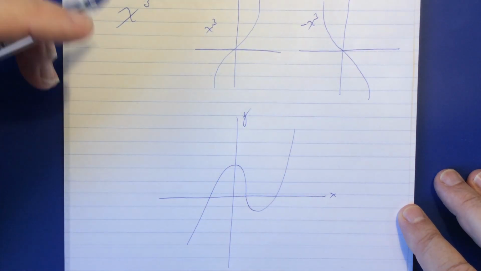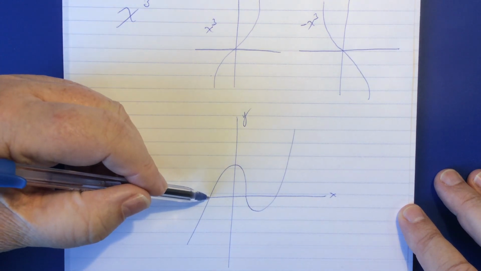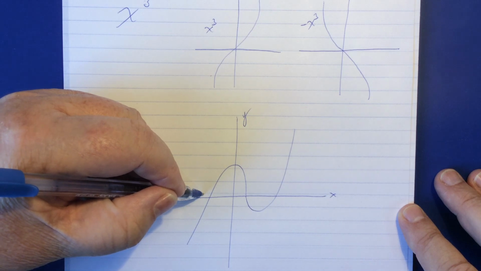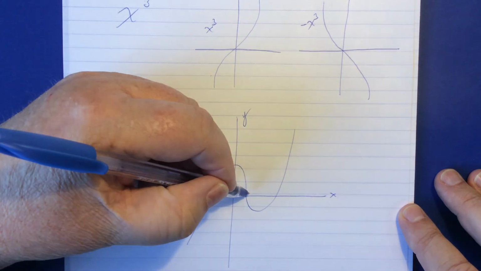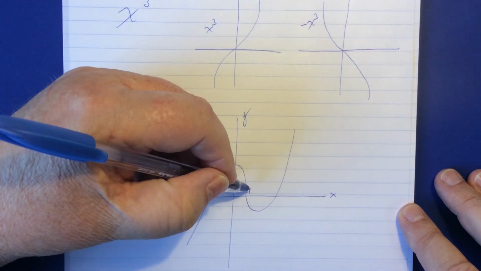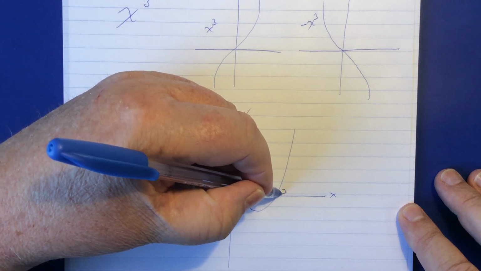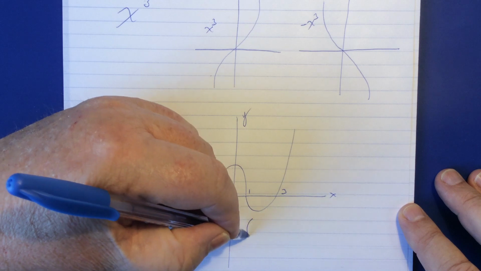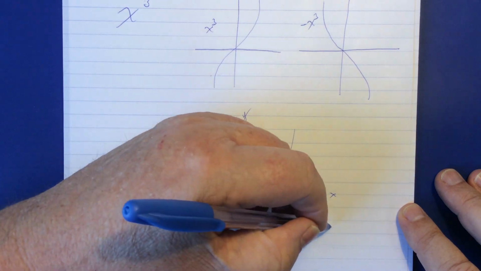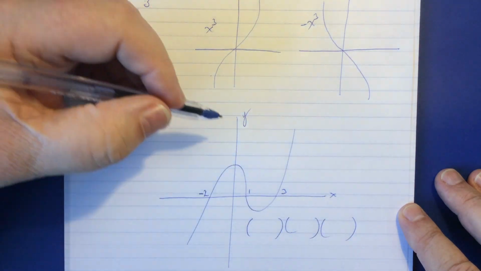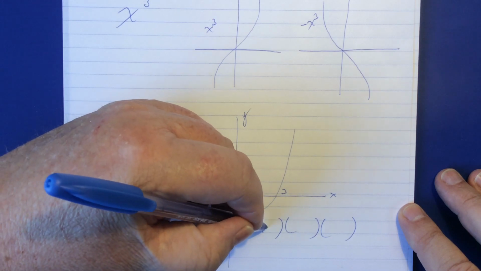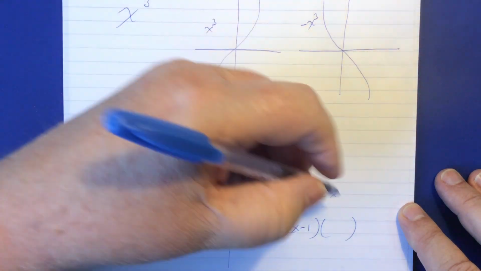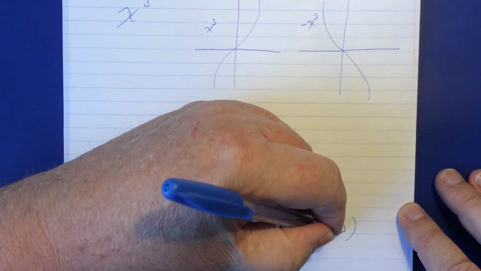I'm not going to put coordinate points in there. Let's say that this is -2, and we'll say that this is 1 and that this is 3. Okay, so what that means is that the factors of this thing are as follows: x plus 2, x minus 1, x minus 3.